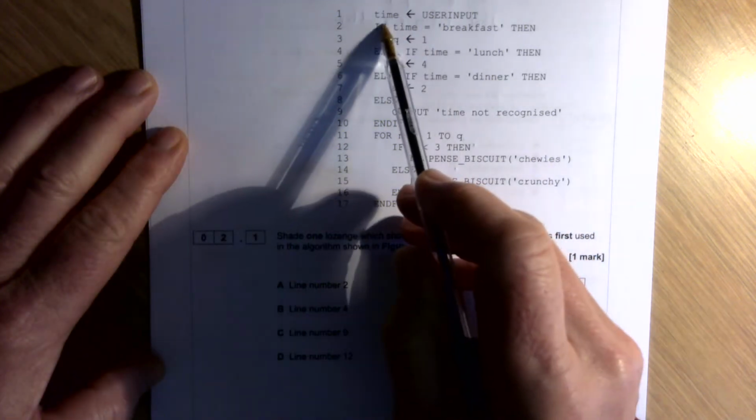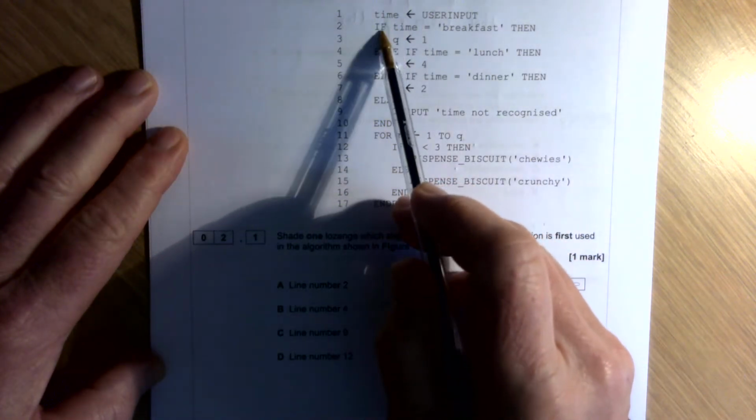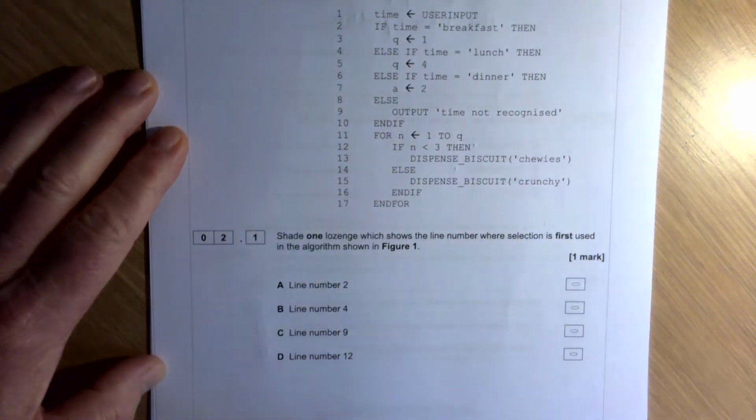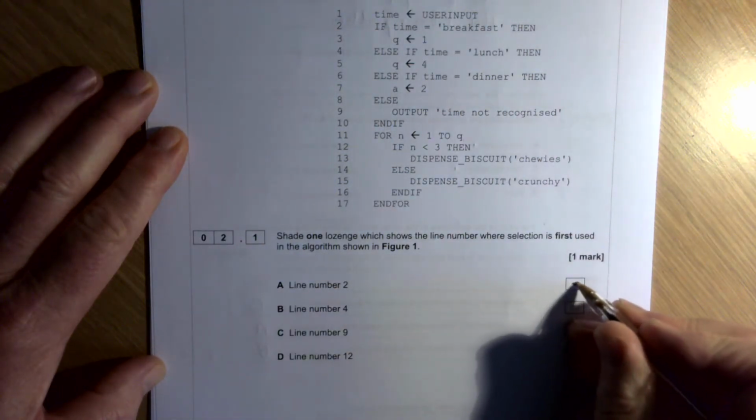Selection is always shown by if. So there's if, and it's on line 2. So line number 2 is your answer for that one. Okay, we need to keep that because we're going to need to keep referring back to the code.